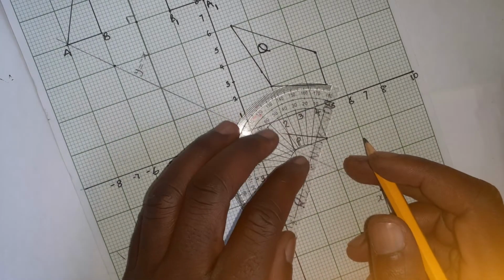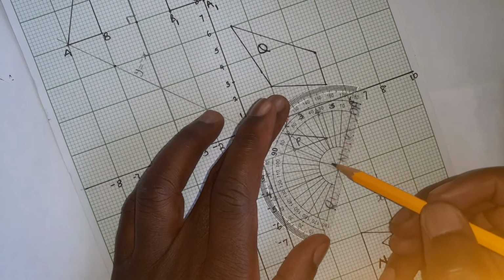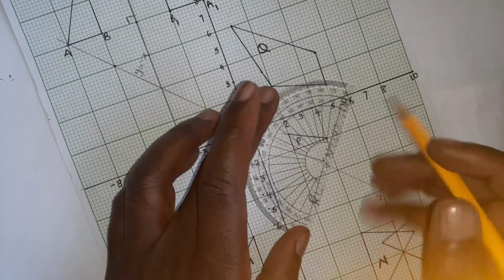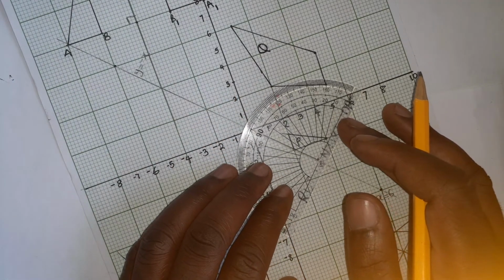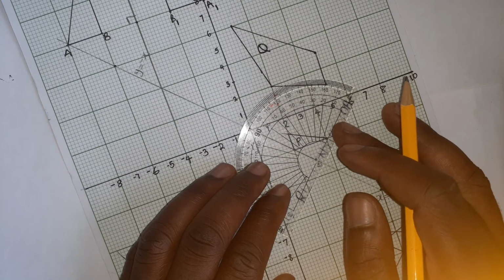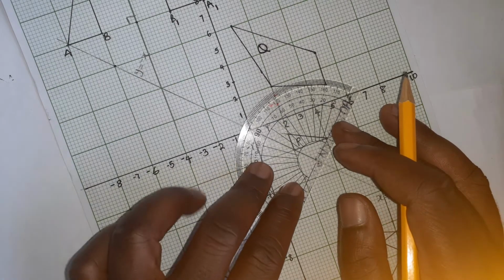So this is where I am, and we are using the black line here. My guide is that 90 must be on the mirror line.